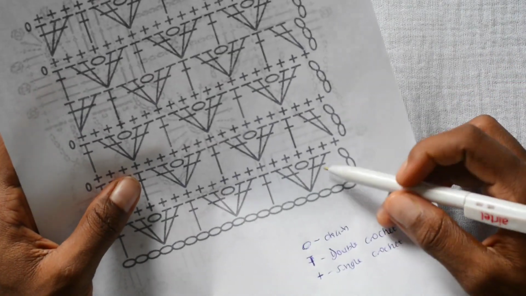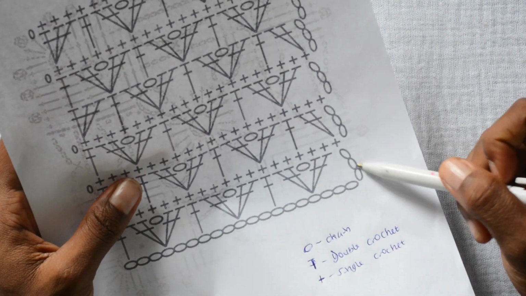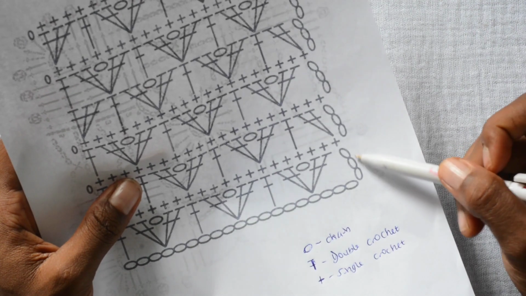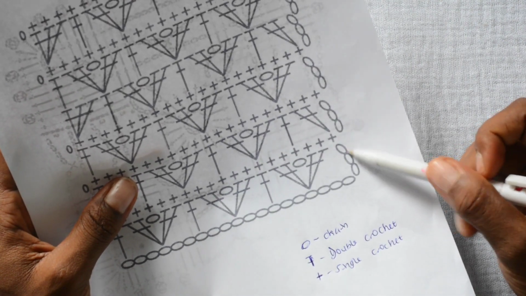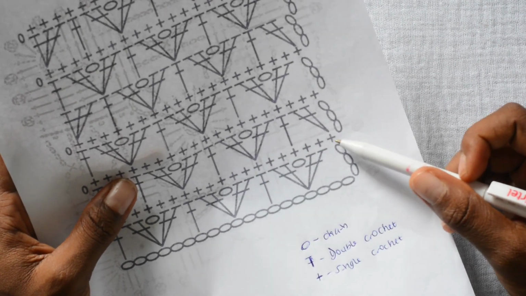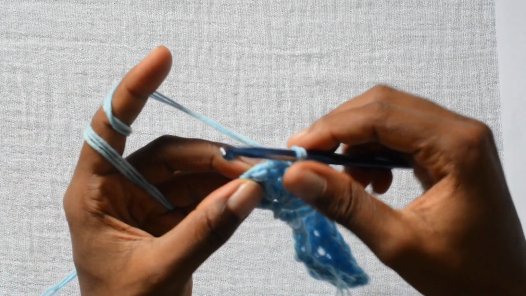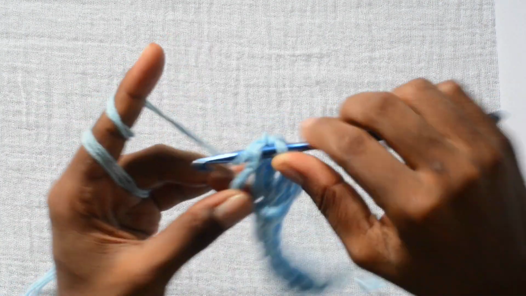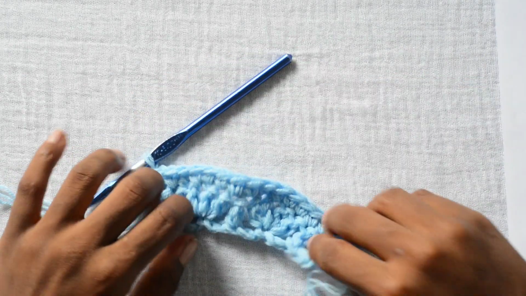So I've gotten up until this point. I've done a single crochet in the first double crochet, and I want to see where to put the last single crochet, and you can see that it is in the top of the chain. The chains we skipped at the beginning. We're going to put 1 single crochet there. So in here we put the last single crochet, and I'm done with that row.